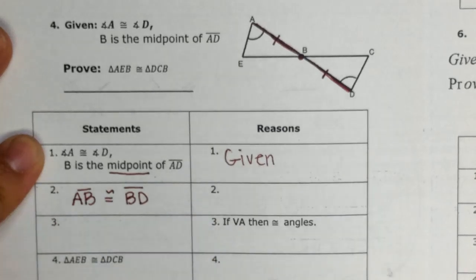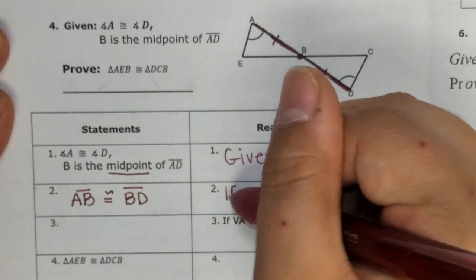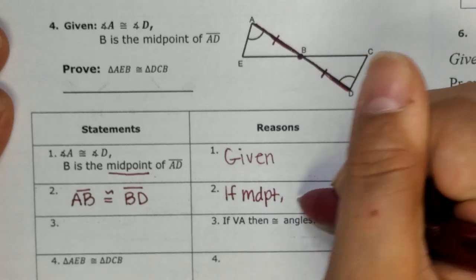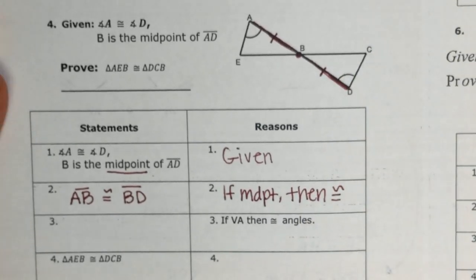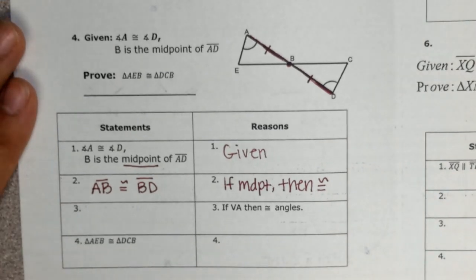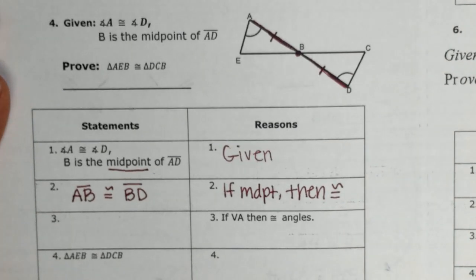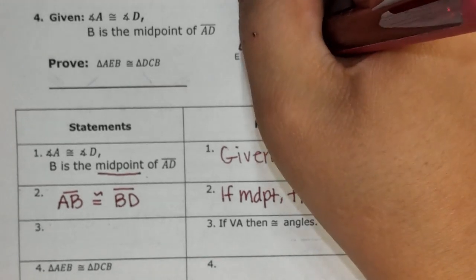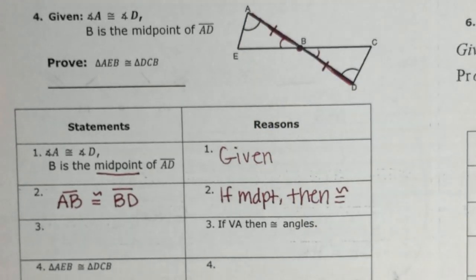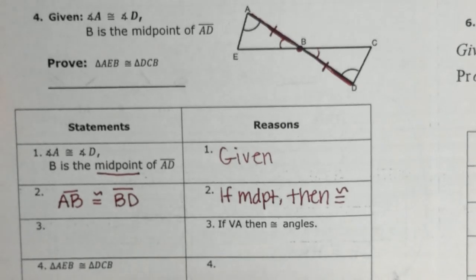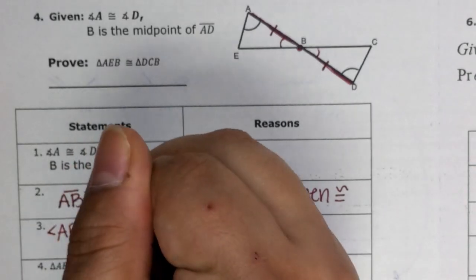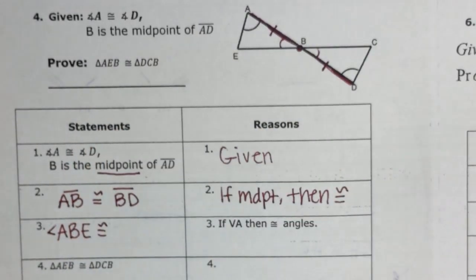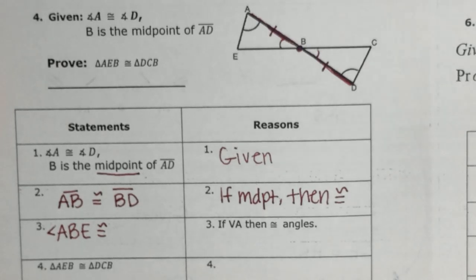All right, what is my reasoning for this? If midpoint, then congruent. Write that down, please. What else can I add to this picture? Vertical angles. And what would be congruent because of these vertical angles? How do I name that angle? Angle ABE is congruent to what? So you can write DBC or you can write CBD.